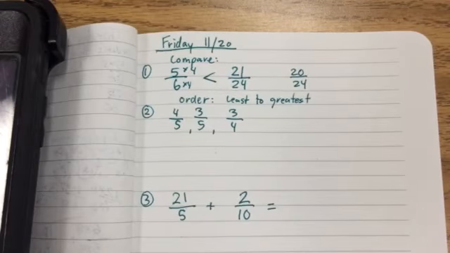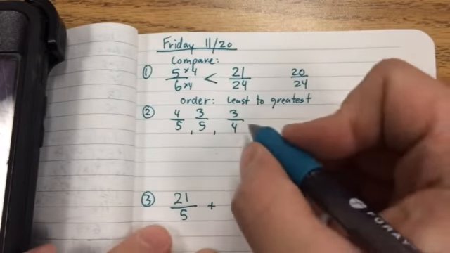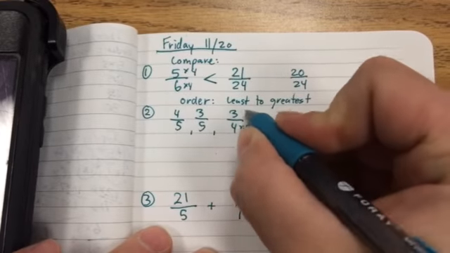Okay, order from least to greatest. Need to find a common denominator. I know that's going to be 20. So times 5 here, times 5.